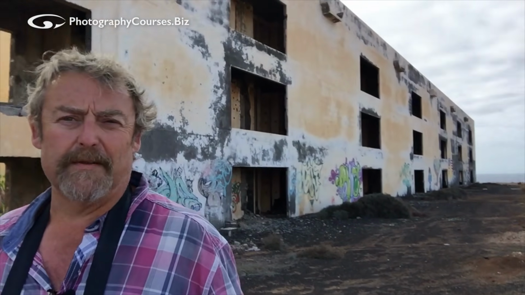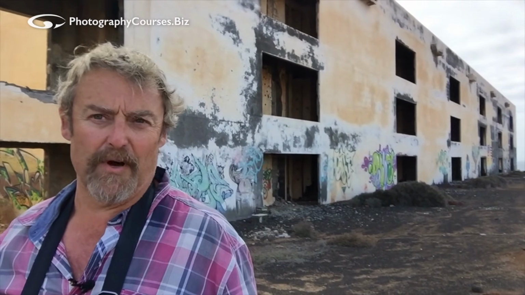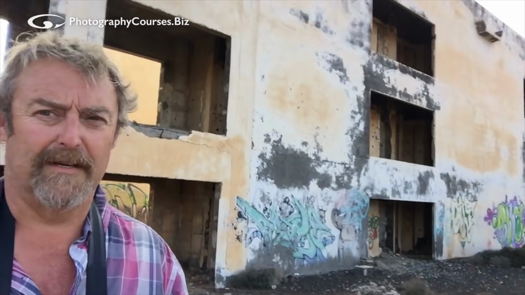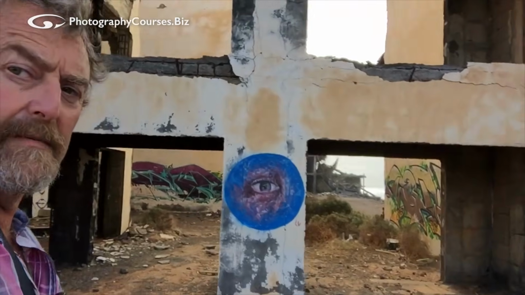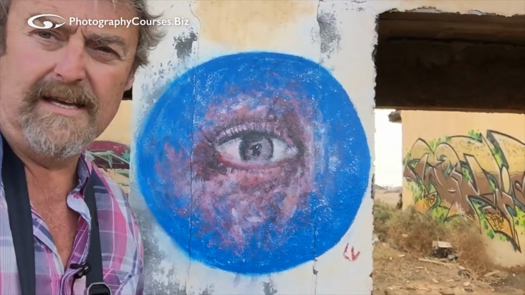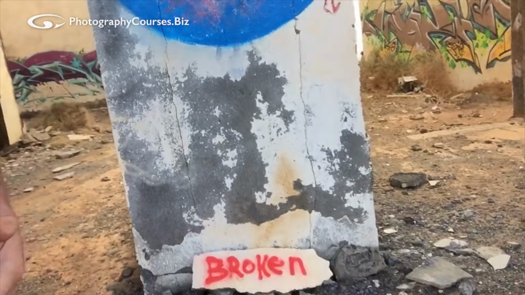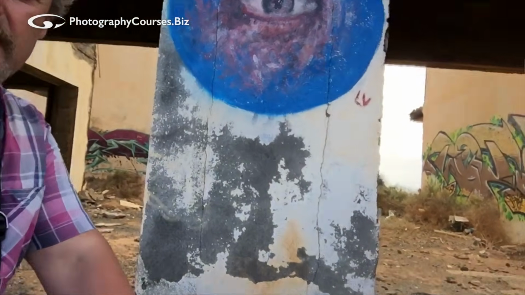So I've come around the other side of the building, and yeah, it's kind of interesting. I don't know. I think these sorts of places require a lot of thought. But what I have seen is here behind me. Immediately I'm kind of interested by these shapes, these squares. But look, we've got this bit of blue graffiti going on. Come with me, let's have a little look. What do we got? We've got this eye, and then down below it, I don't know if you can see, it says broken butt. So to me there's a kind of cross-shaped photo in here.